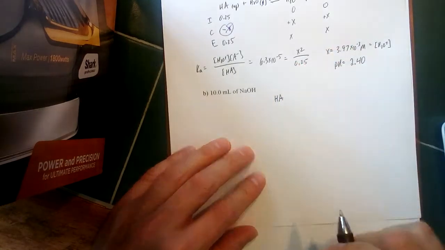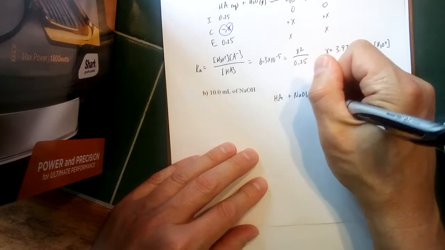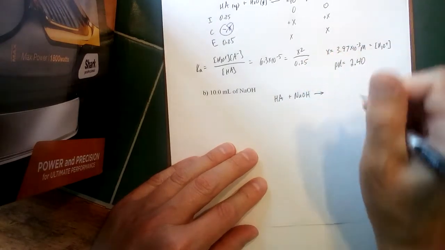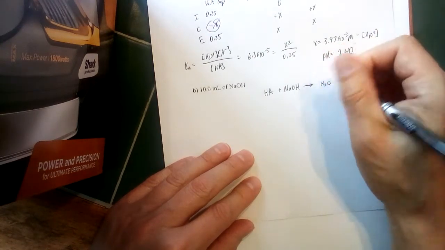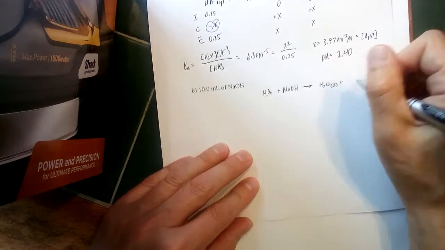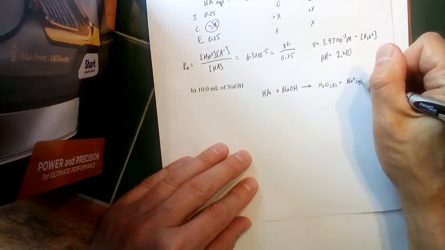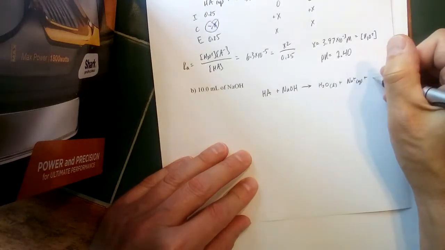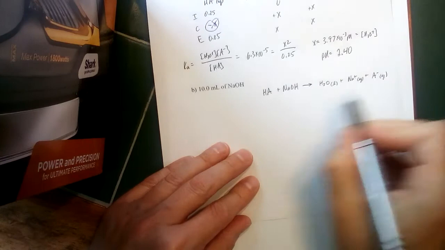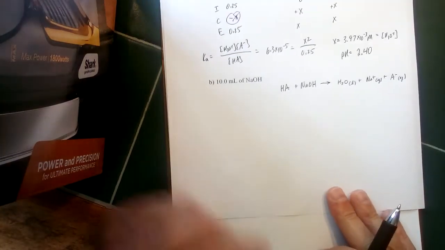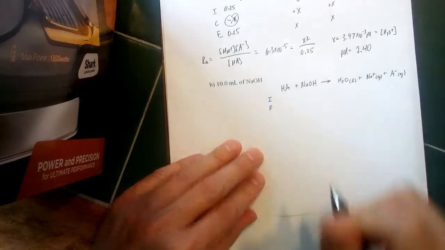So I'm just going to use HA again for the weak acid. It's going to react with sodium hydroxide. Since that's a strong base, this will be a one-way reaction. Right? And that's a hydroxide base, so it'll produce water. And in this case, the sodium is going to be left over, and I'm going to keep it separate, sodium cations. And then we'll also get the conjugate base here. The strong base is going to deprotonate the weak acid, and it's going to produce some of the conjugate base in solution.